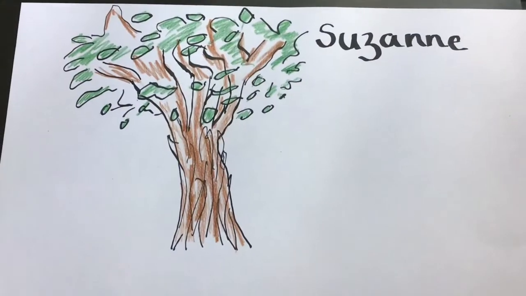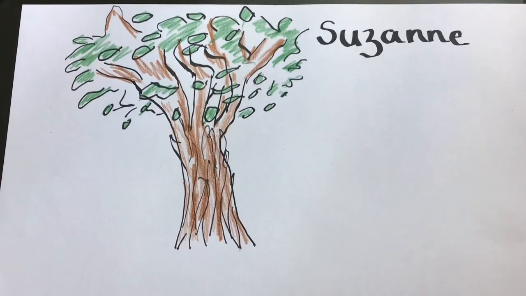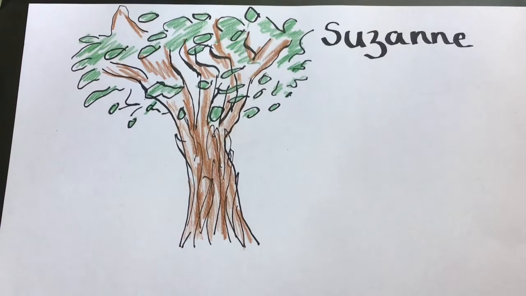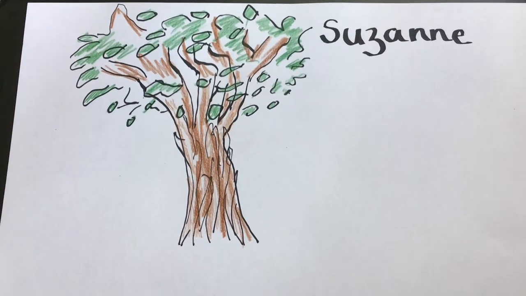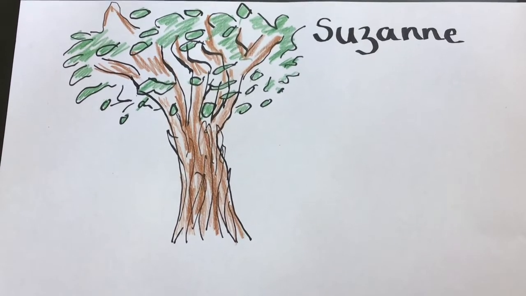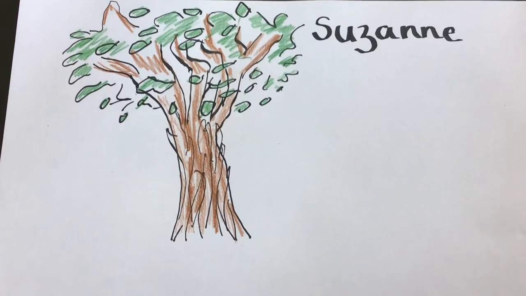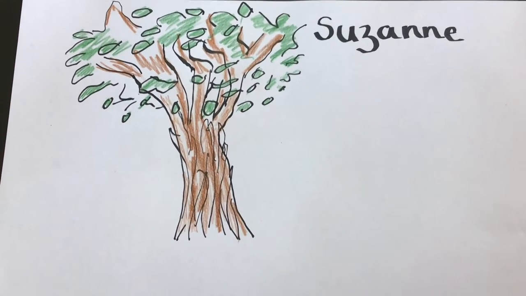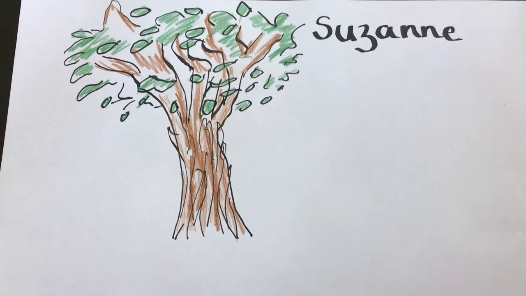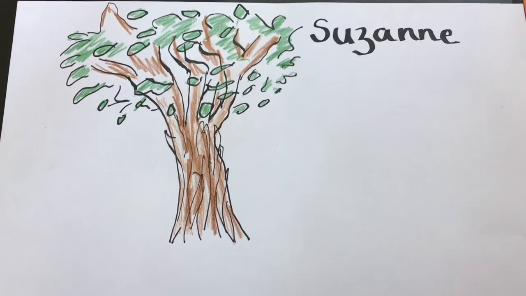Okay, so here's my picture of a tree that I've just finished. So I've made sure that I've just used colours that you would find on a tree, and I've done my best colouring in for keeping it in the lines. And so I hope that you've really enjoyed this lesson for investigations. I had lots of fun making this video. I'm really looking forward to you sharing or talking about maybe what you made for investigations this week with me.